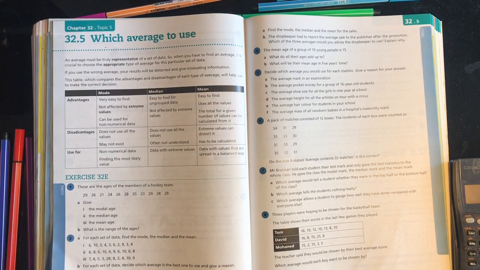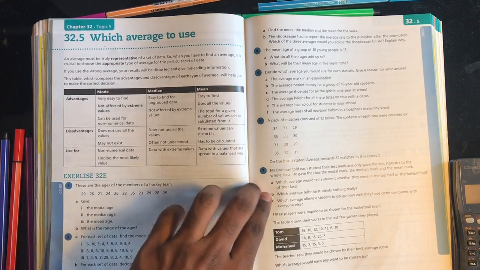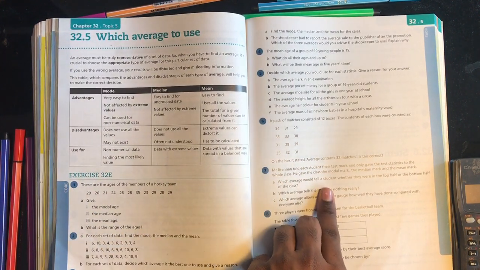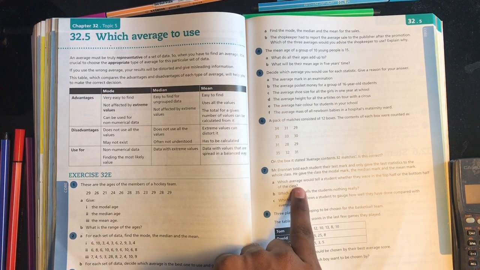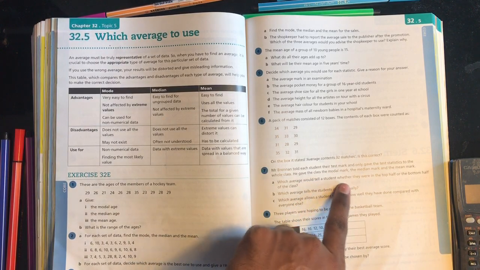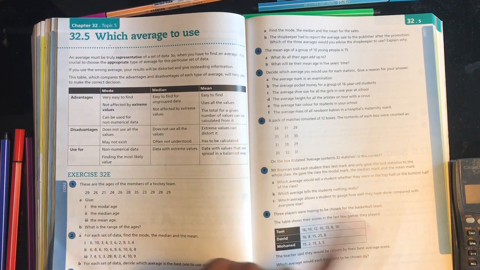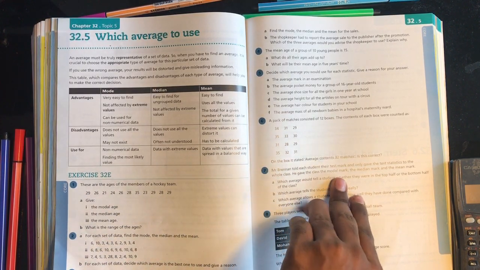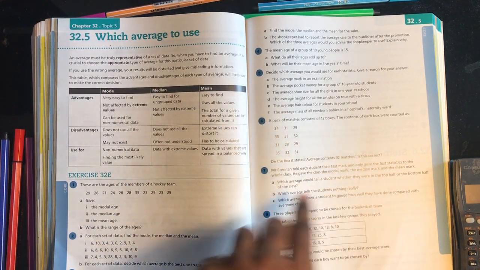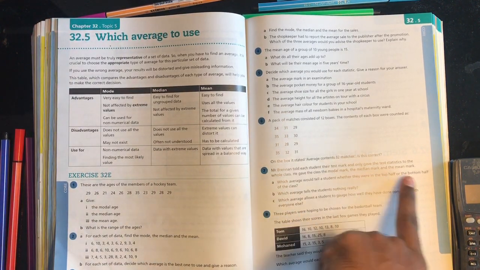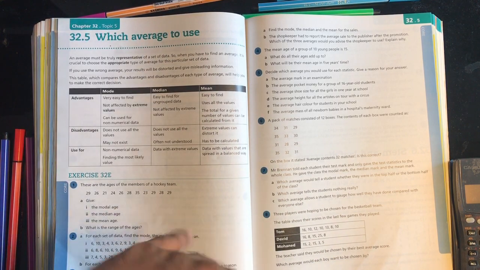Maybe if you're wondering what type of question this can come as, for example, see question number 7. Mr. Bremen told each student their test mark and only gave the test statistics for the whole class. He gave the class the mode mark, the median mark, and the mean mark. Which average should tell the student whether they are in the top half or the bottom half of the class? So they're asking you, between mode, median, and mean, which one will tell the student whether they're in the top half or the bottom half. Which answer do you think this will be?